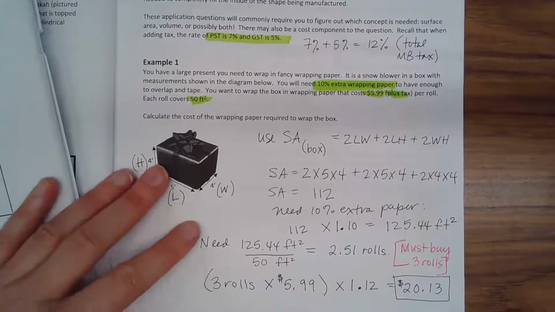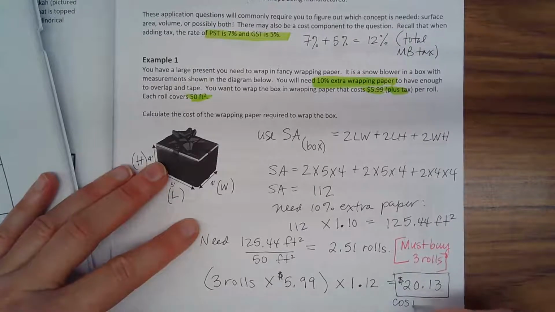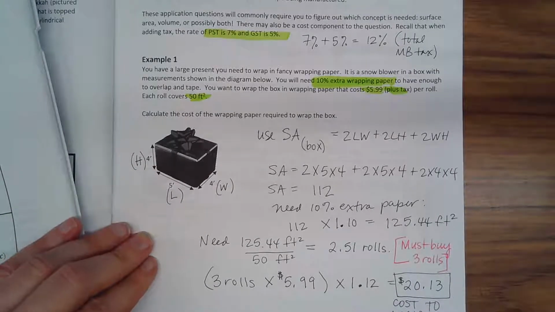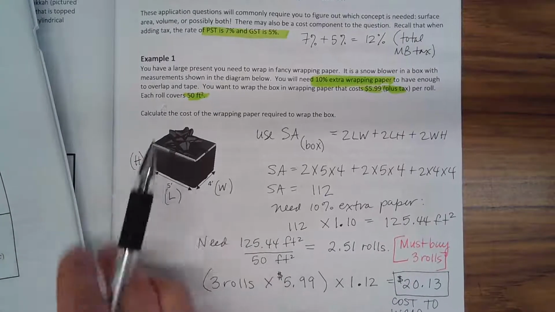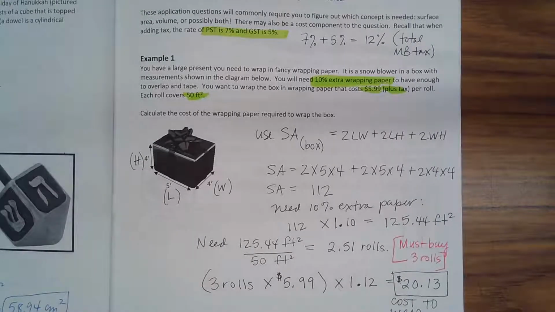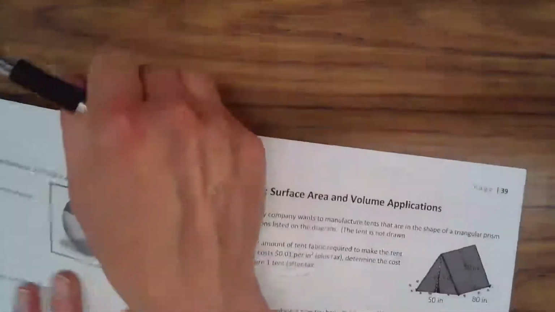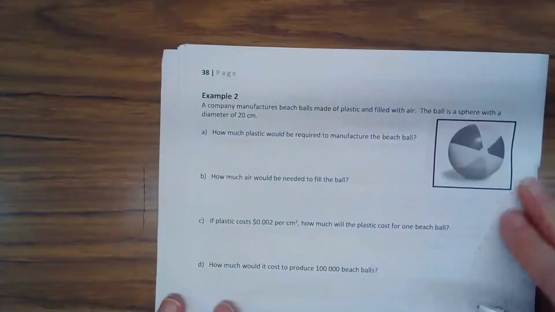So just for the paper, this is the cost to wrap. So what did I have to do? I had to recognize the shape, recognize that I'm going to be using my surface area formula, and then do all the adding up and adding taxes on, right? So don't forget taxes are 12% until we're told otherwise.